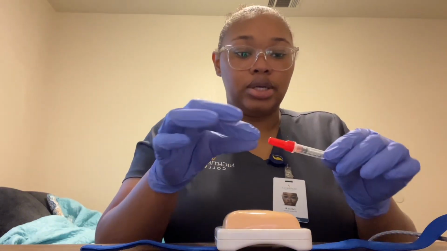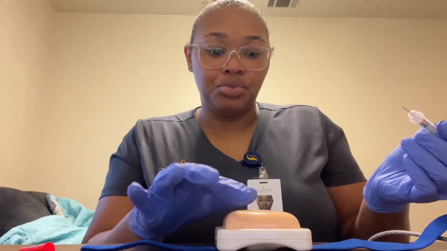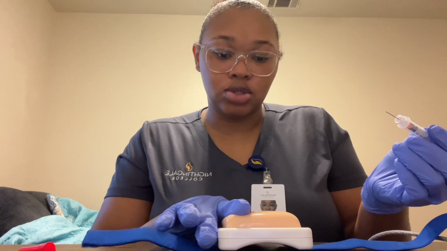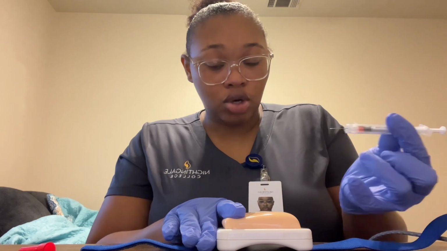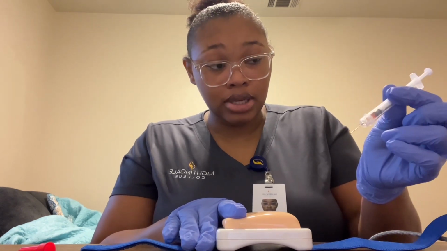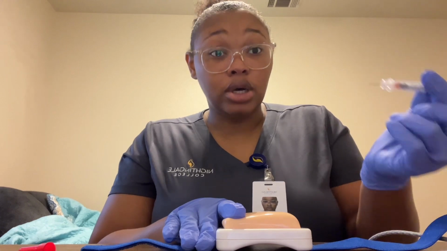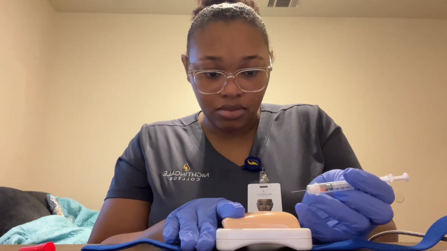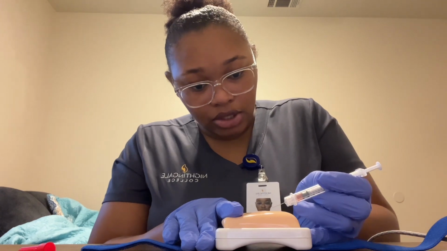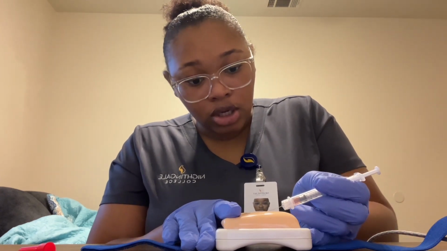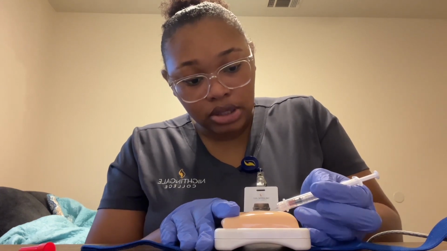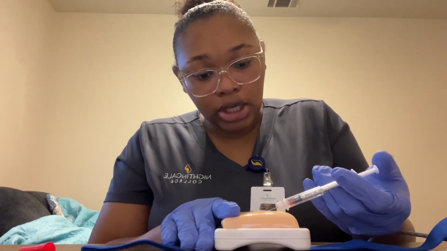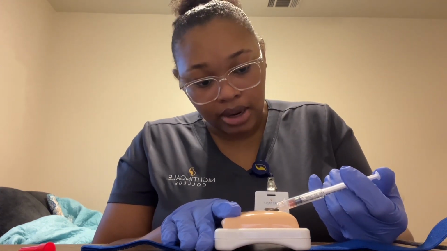Okay, so now we're going to get the syringe. You want to hold the skin taut with the non-dominant hand. Hold the needle with the bevel up with the dominant hand. You're going to go at a 5 to 15 degree angle. You're going to go through the dermis 1/8 inch. And you're going to feel some resistance. You're going to slowly inject the medication.